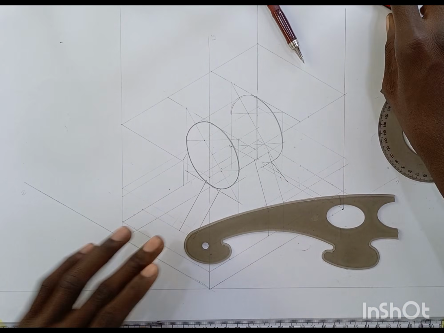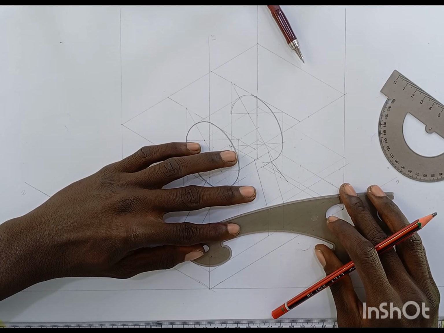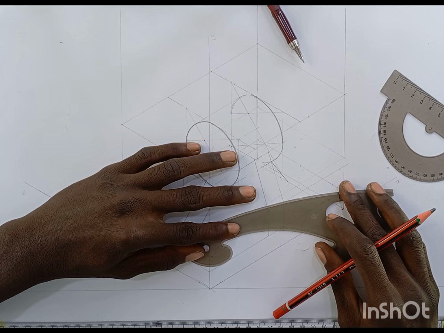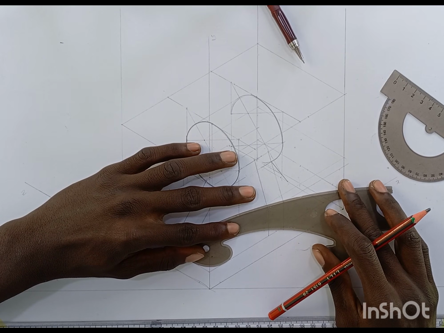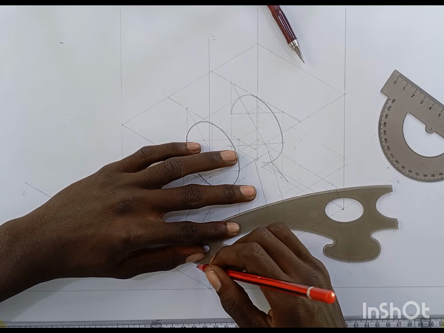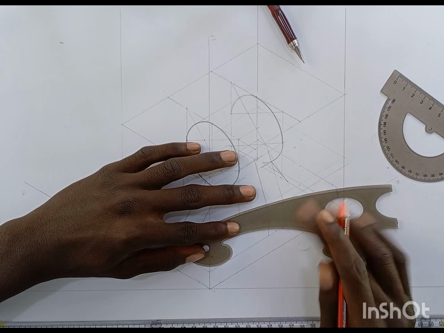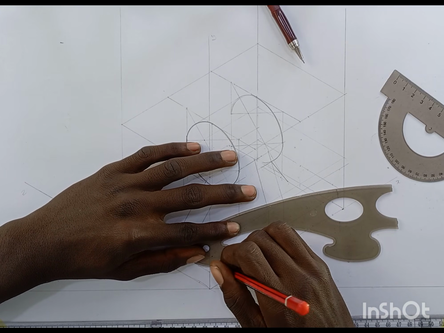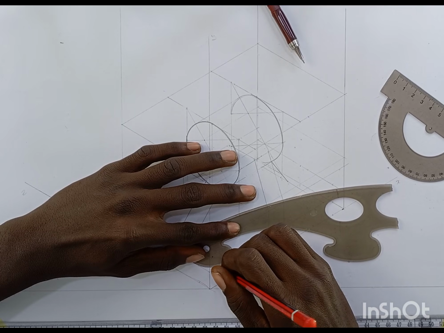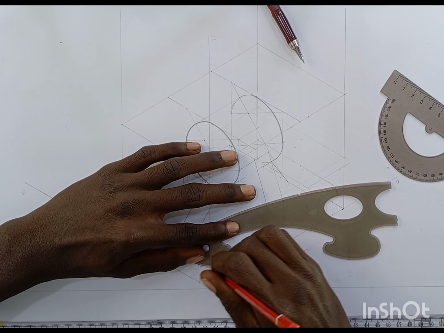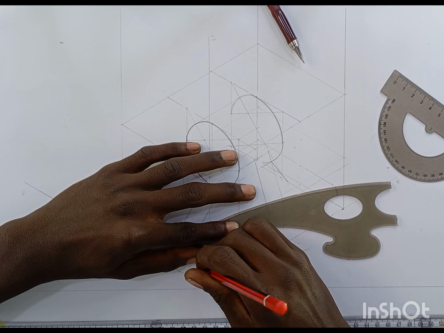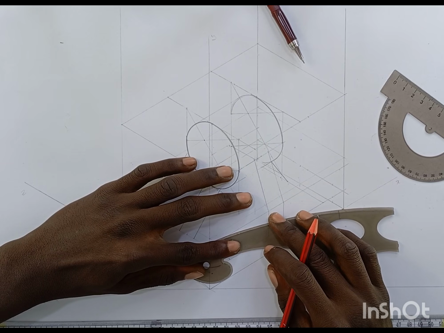So if I take the curve of here using this point on this side, I'm going to do the same thing with the one under. So this is my curve. Do the same thing here.